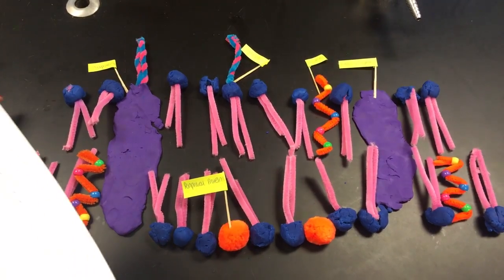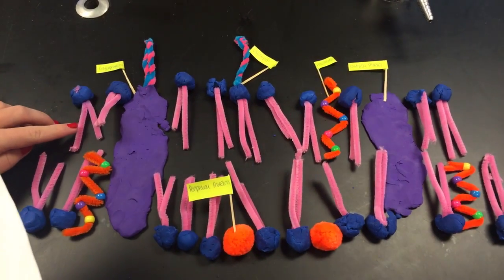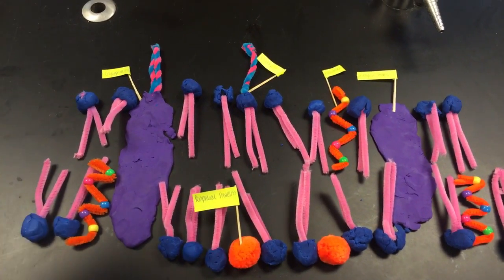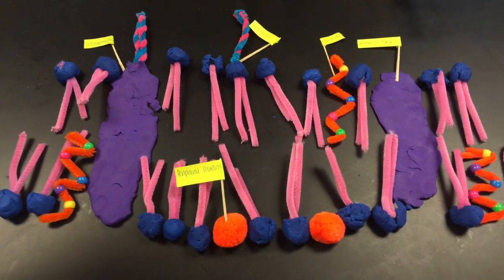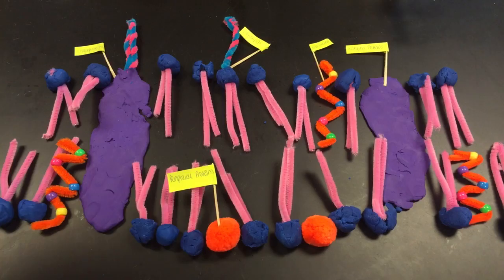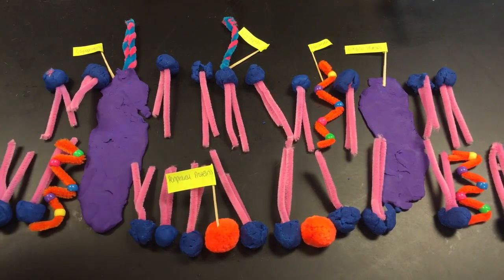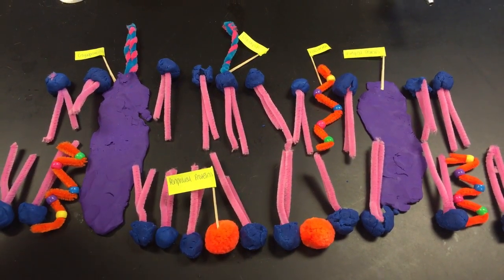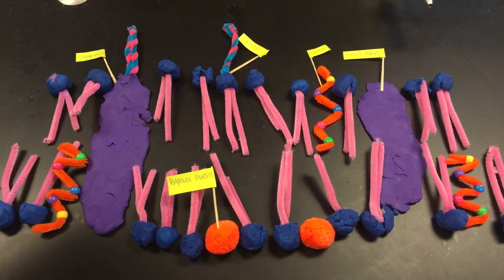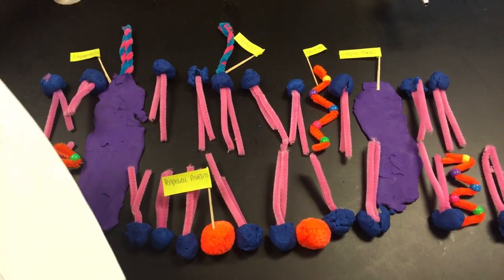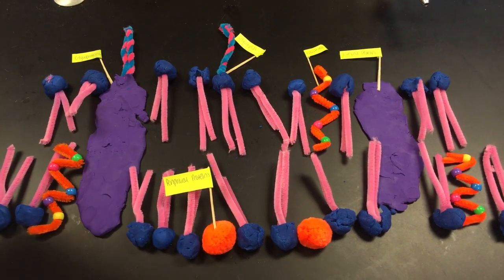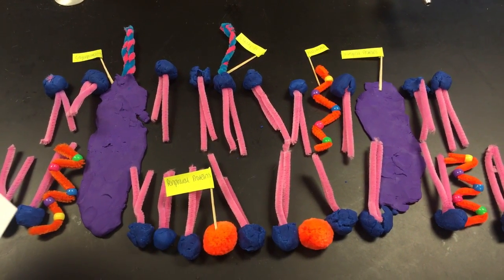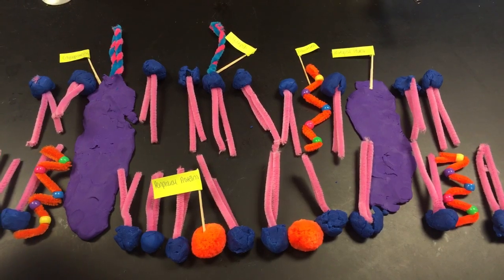The nonpolar regions are the tails, and they're referred to as hydrophobic, and they face the intracellular side of the membrane, which is down here, and they're shielded from the water. The polar regions are the heads, and they're hydrophilic, and they face the extracellular side of the membrane, which is up here. This makes the membrane selectively permeable, only allowing certain substances in and out of the membrane because of different regions of polarity.